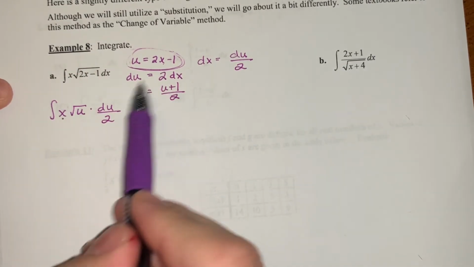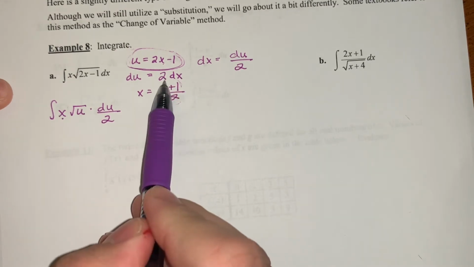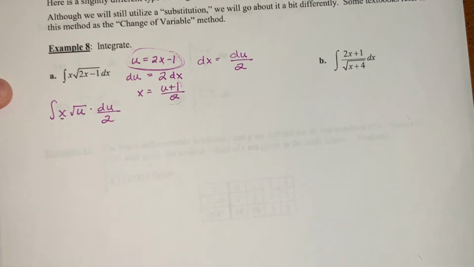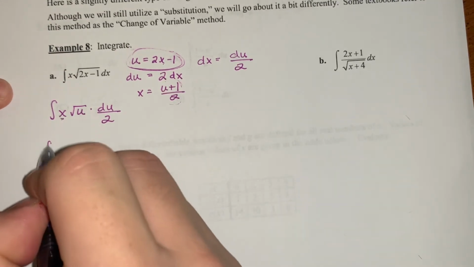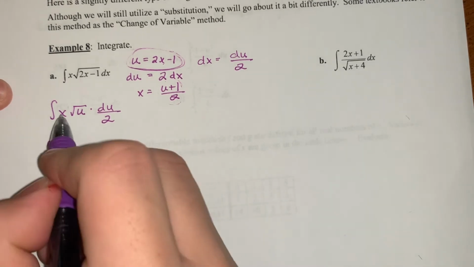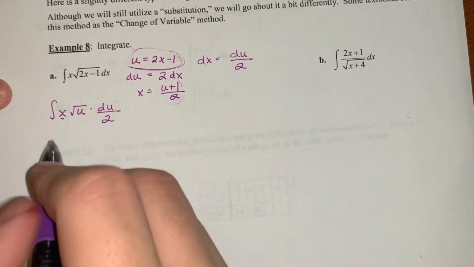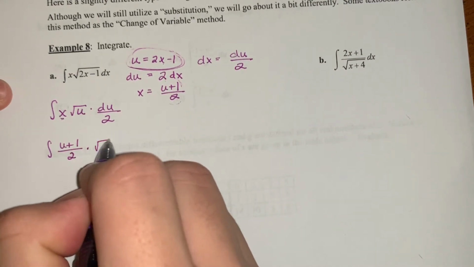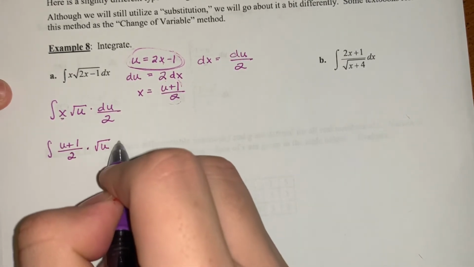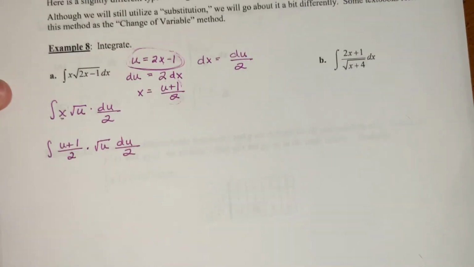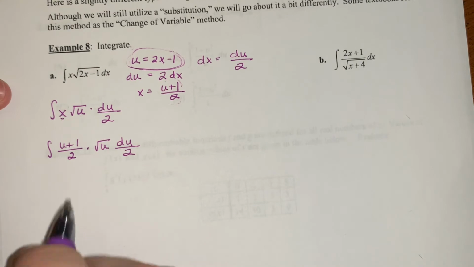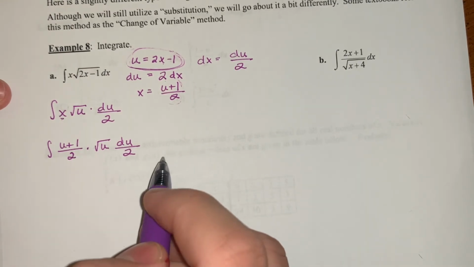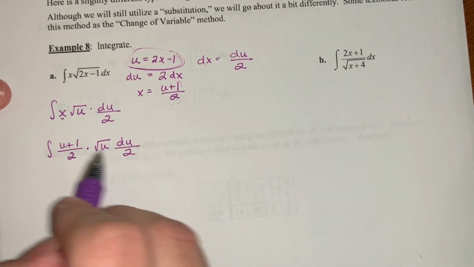Now that I have this by itself, I can substitute this in place of x, right? And it'll work out nicely. So then I'm going to have the integral of, now that I know that x is u plus 1 over 2, if I do that substitution, isn't everything now in terms of u? I don't know why I'm expecting a response. This is a video of me recording myself in my living room. But anyways, let's multiply all this out.